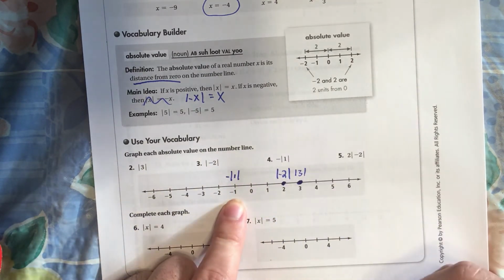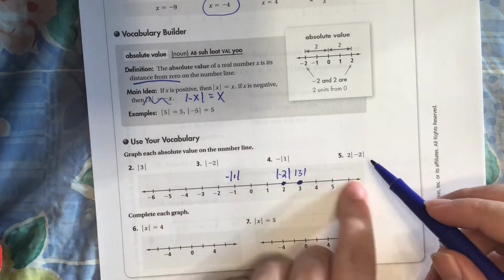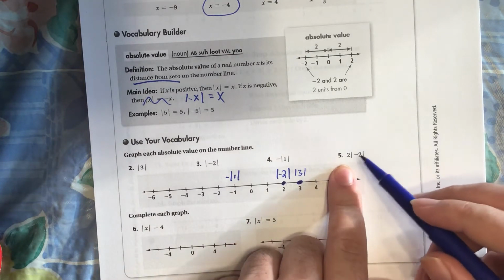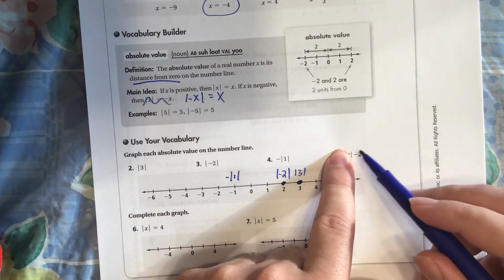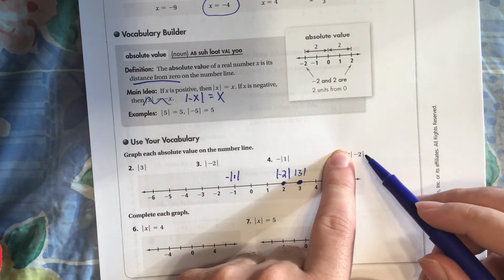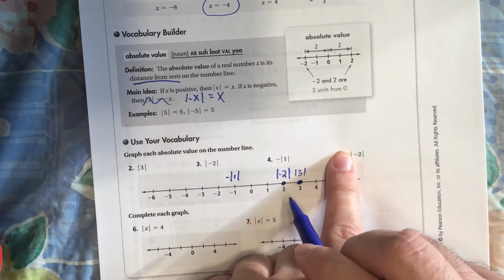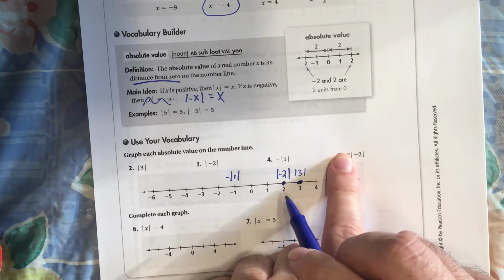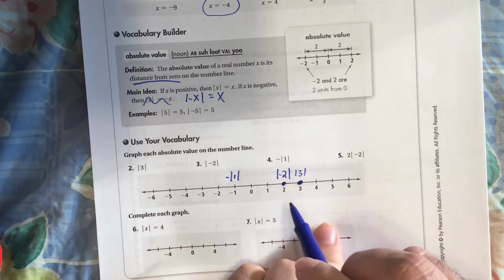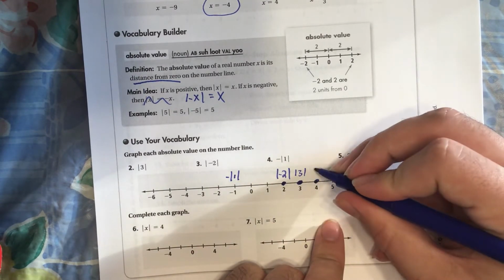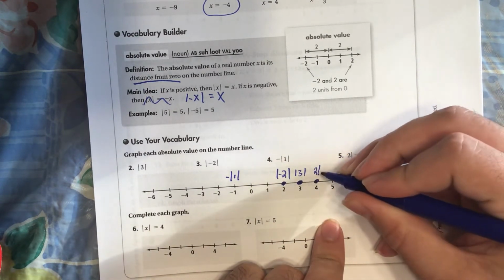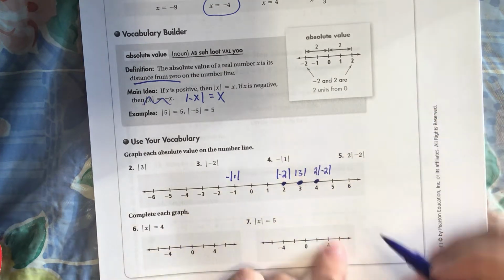This one, again, it's kind of like order of operations, where you can ignore the 2. The absolute value of negative 2 would be positive 2. So it would be right here. But then you times it by the 2 out front, which then becomes a 4. So this right here is where the 2 absolute value of negative 2 goes. Alright.